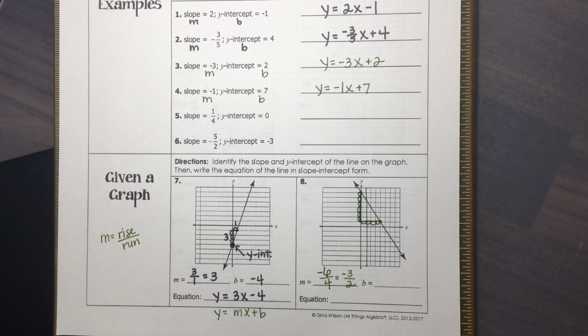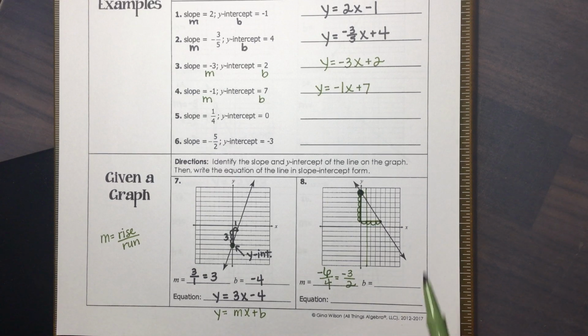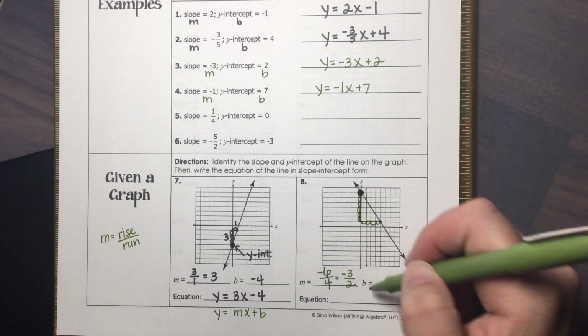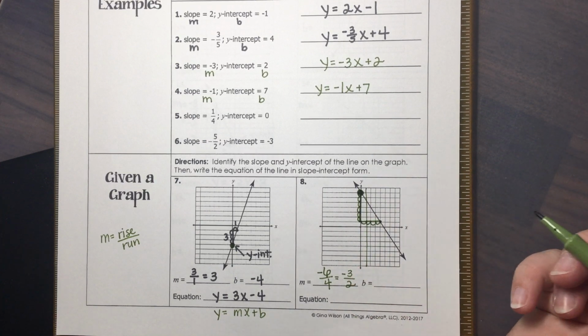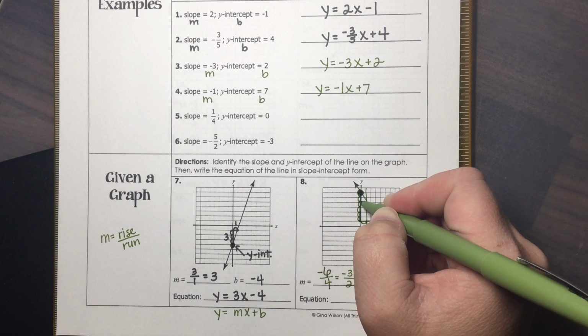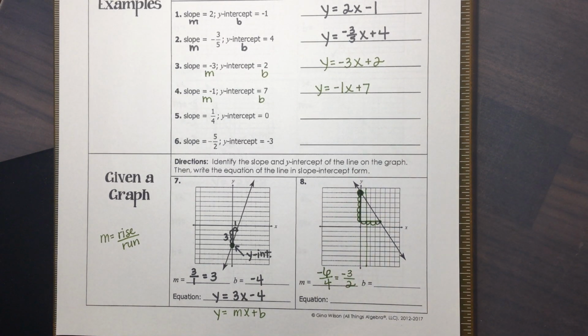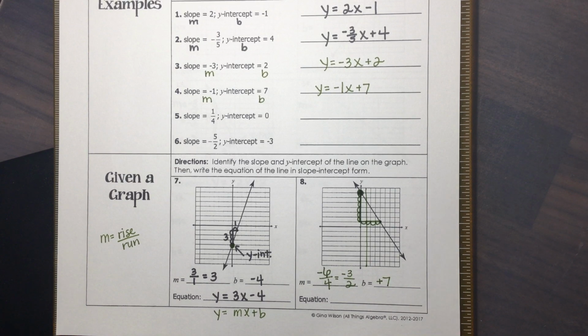Then I've got to find my y-intercept. Remember, that's this point right here where my line crosses my y-axis. From the origin, my 0, 0 point, I go up 1, 2, 3, 4, 5, 6, 7. So my y-intercept is plus 7.